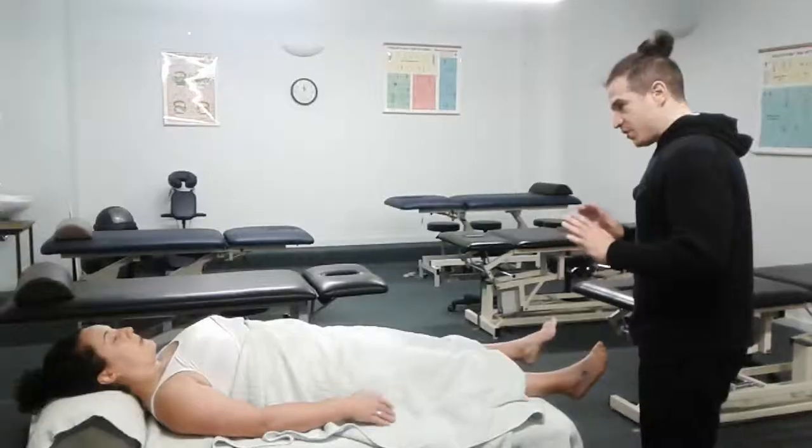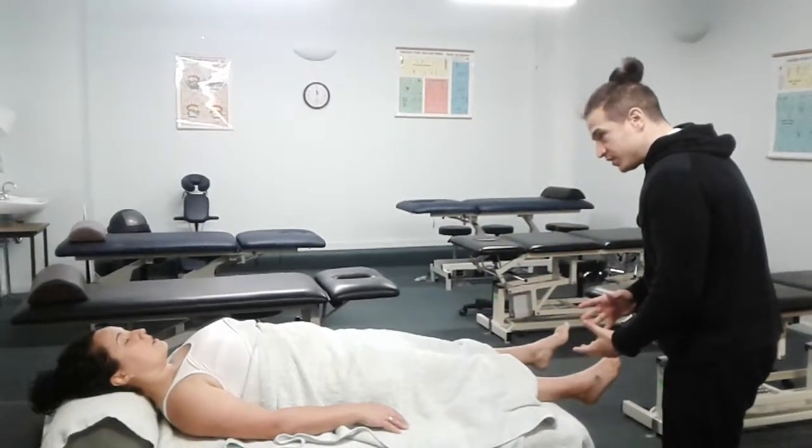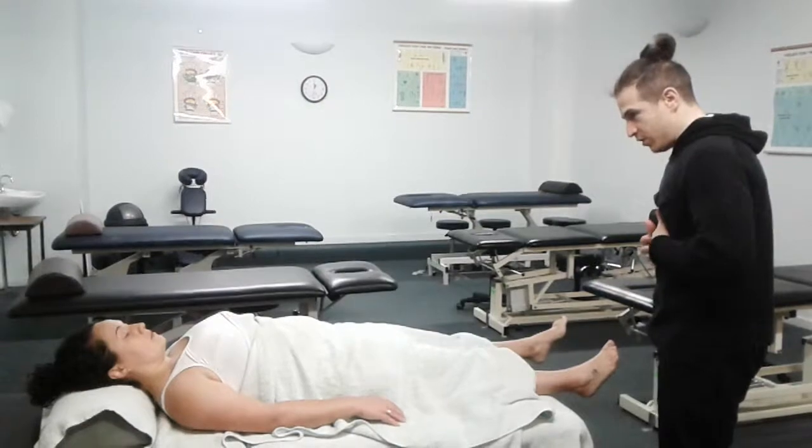Through the steps of range of motion, it might make the injury worse. Is it okay if I use my hands to assess the joint? Yes. If at any time you feel uncomfortable, let me know, alright?